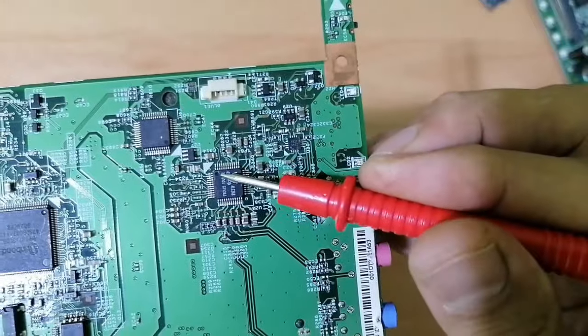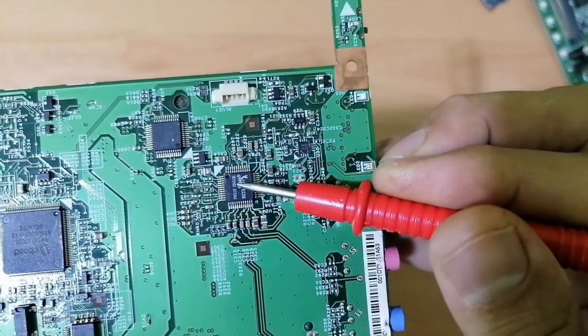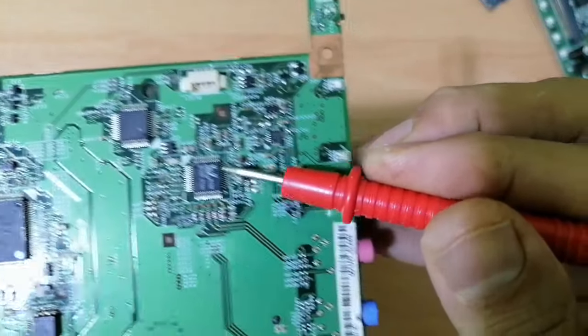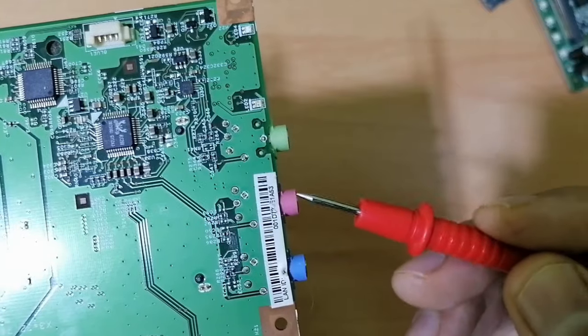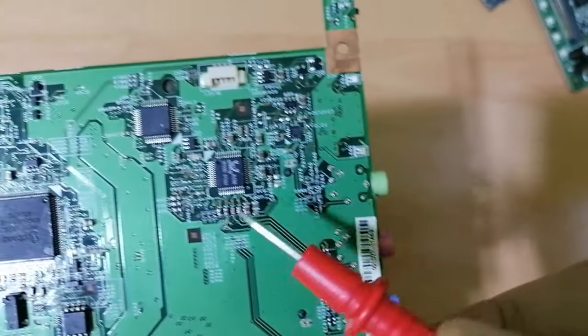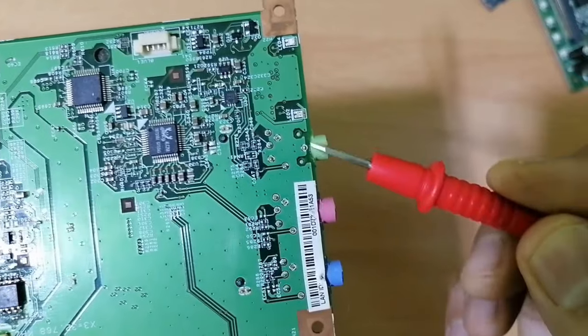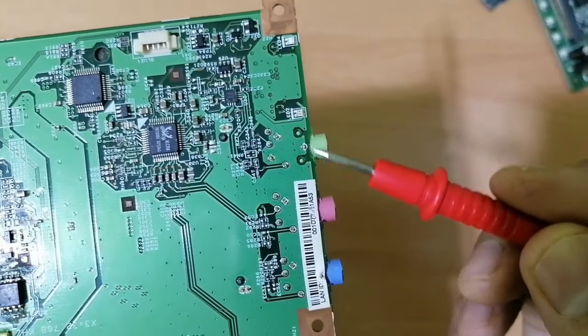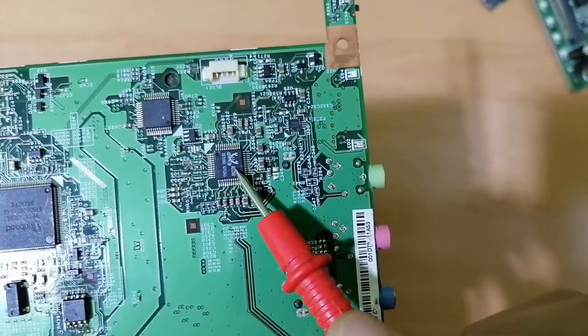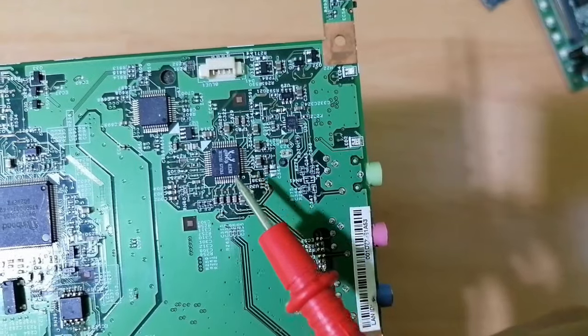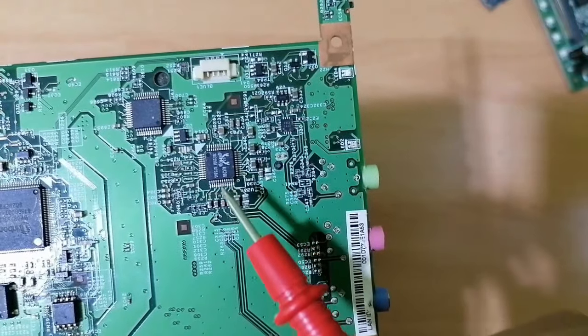And for this IC, as you can see over here, this is basically the audio control IC that controls this connector for audio. So this is the audio control. When you find, for example, that those connectors or ports are not working, it means you have a problem with this IC. I will show you how to test it and fix it.